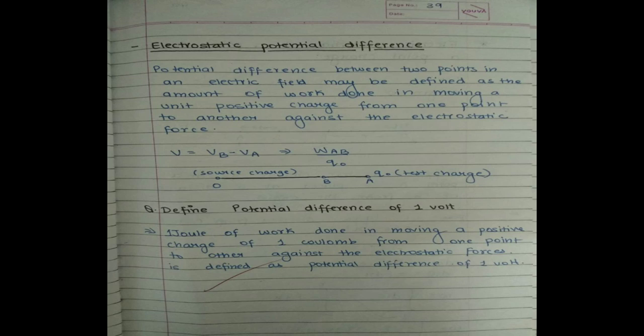To understand it, let us consider the figure shown here. At point O, there is a positive charge plus Q, which is known as the source charge. Let A and B be two points in its electric field.